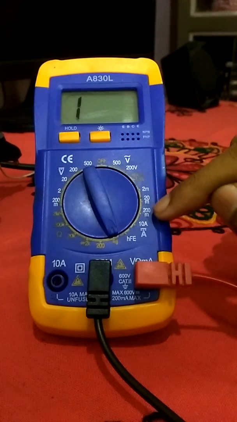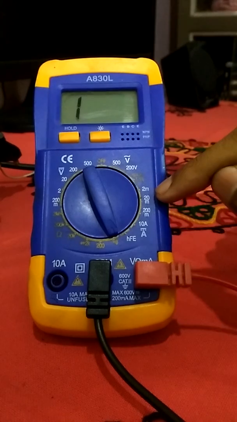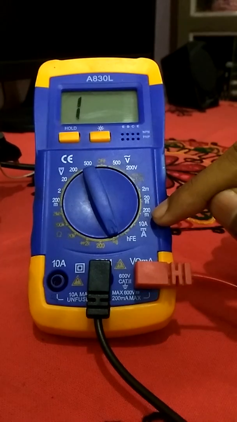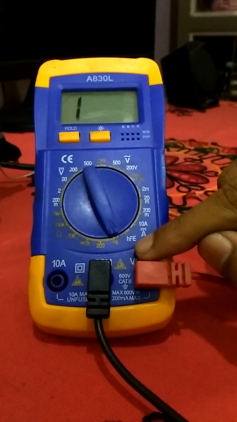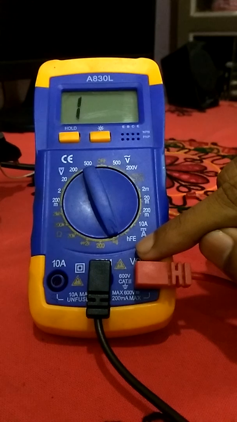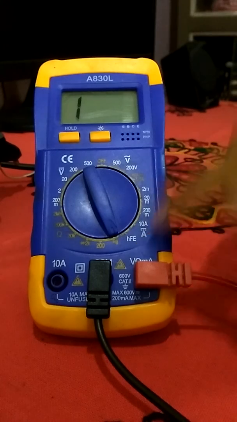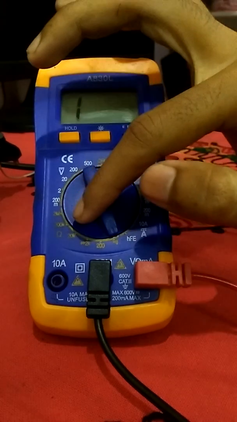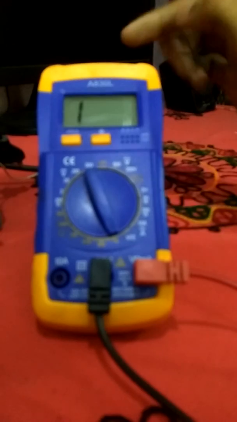Okay, then this side is to measure the current. Here is a sign. You can see that here it is written HFE, which measures the HFE of a transistor. Now this side, here you can see the sign.